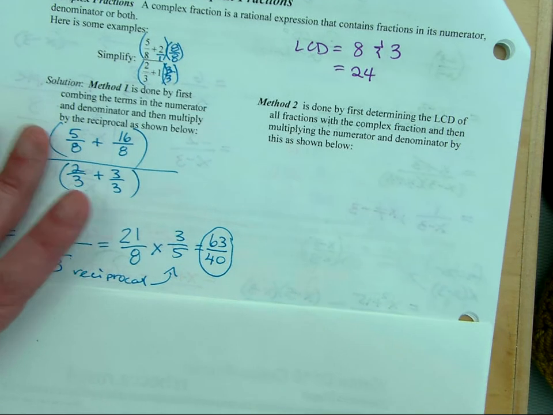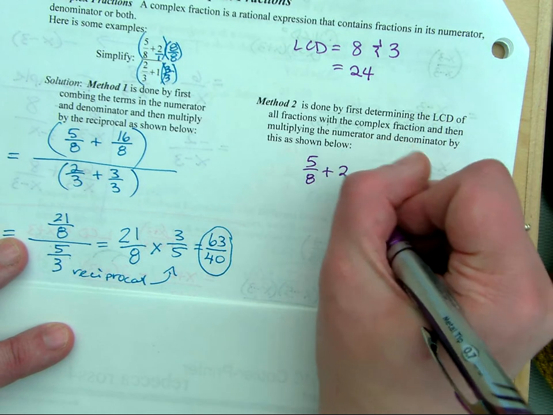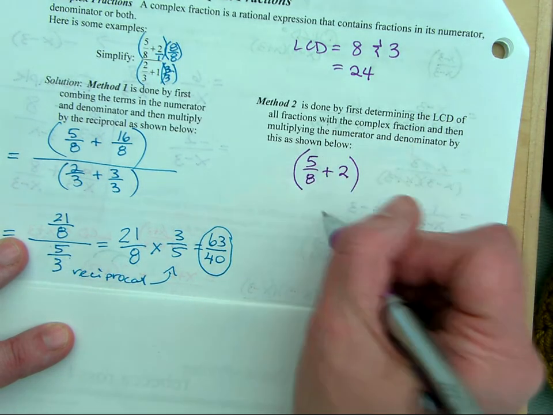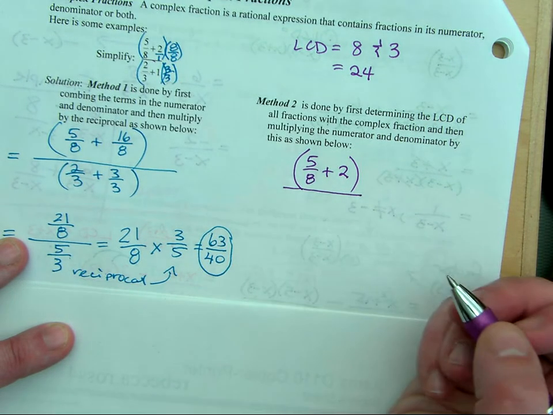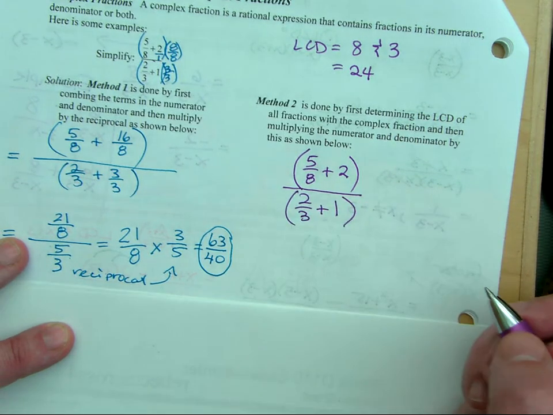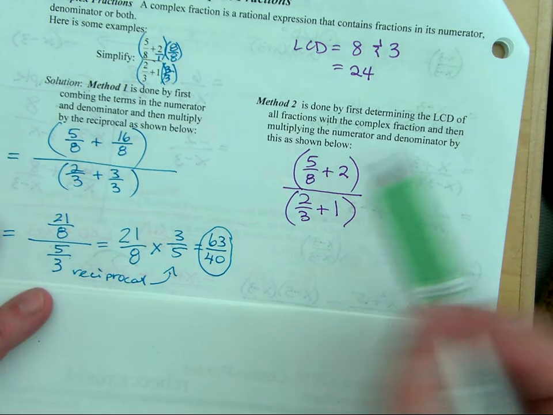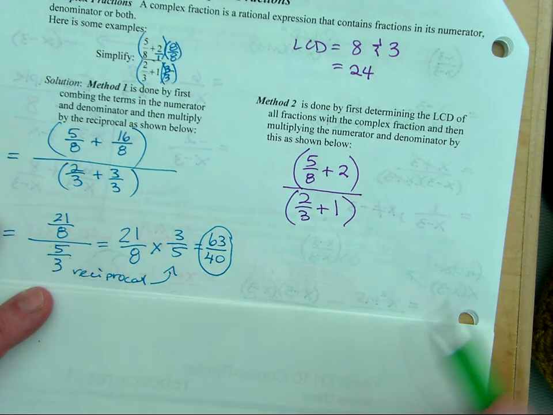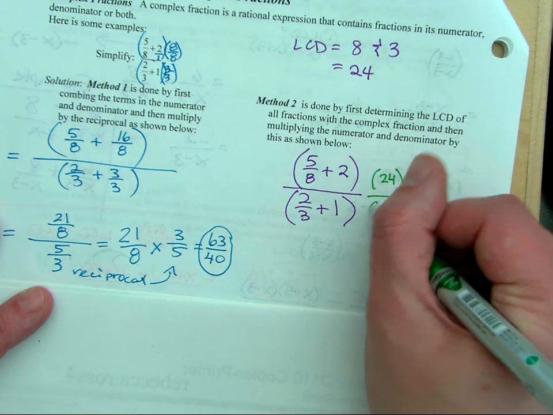Okay, let's go ahead and try this now. If I rewrite the problem, I have 5/8 plus 2, and I'm going to use parentheses here, even though they weren't in the original problem, there are implied parentheses, over 2/3 plus 1, and again, I'm going to use parentheses. Now, watch what's happening. This is kind of crazy, but just bear with me for a minute. Instead of combining these, because that was a whole extra step, I'm going to actually multiply the numerator by 24 and the denominator by 24.